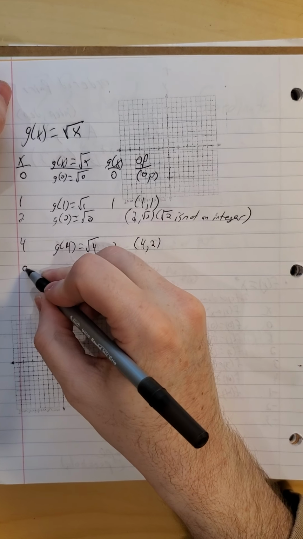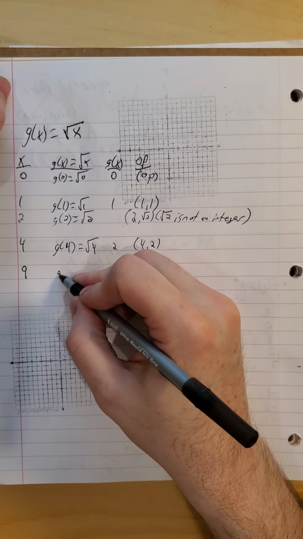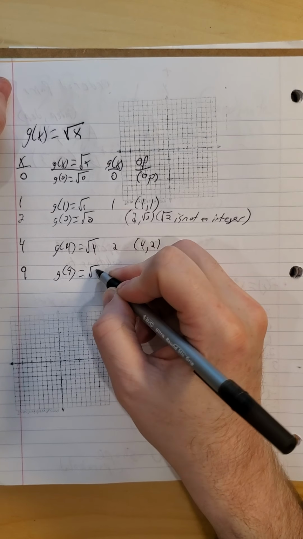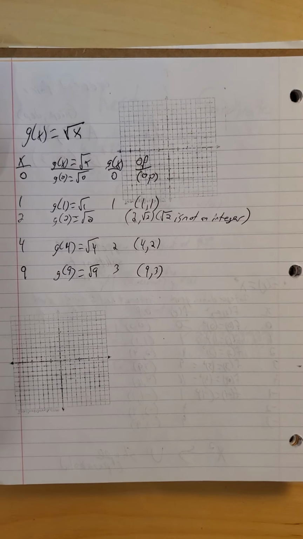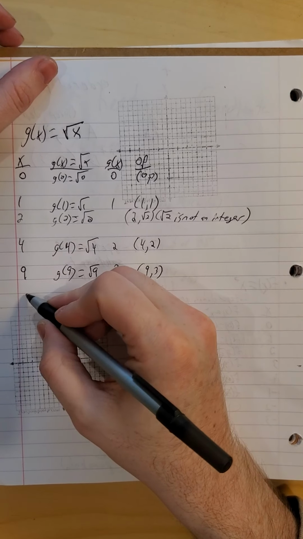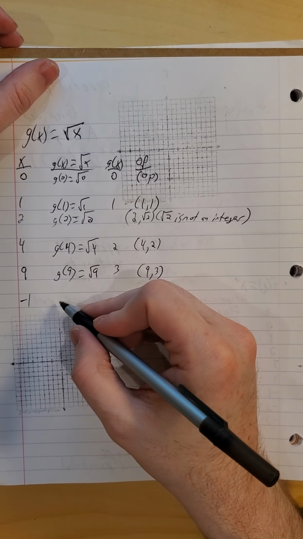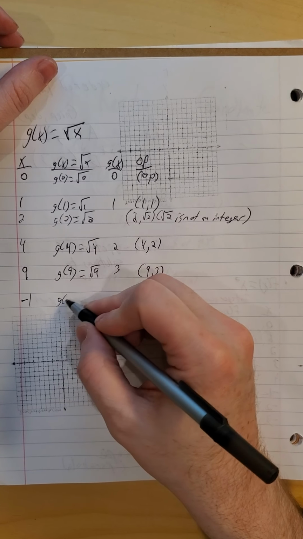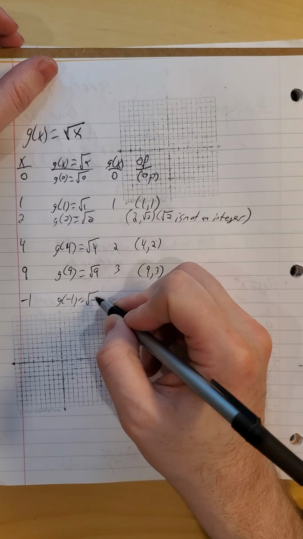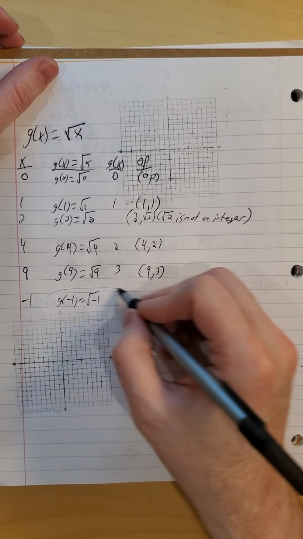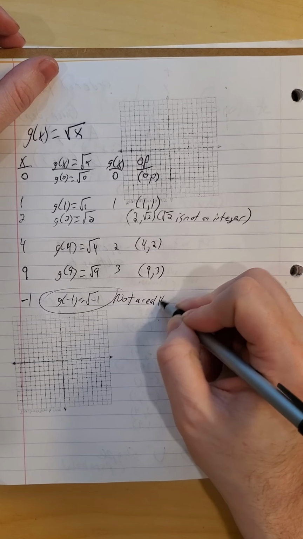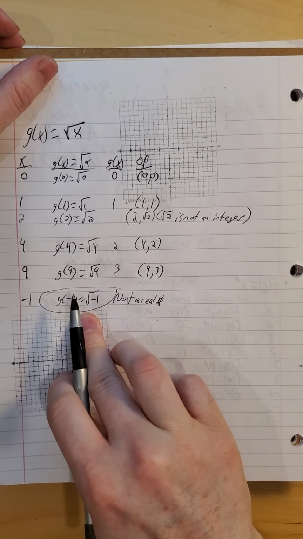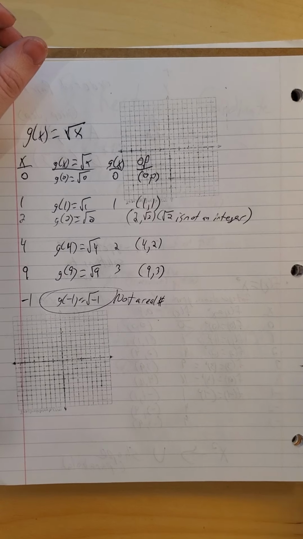Okay, hopefully you figured out 9. G of 9, square root of 9, which is worth 3. So 9, 3 also should be on our graph. Now recall, if I try to go in the other direction, g of negative 1, square root of negative 1, not a real number. So this one cannot go in the negative direction.